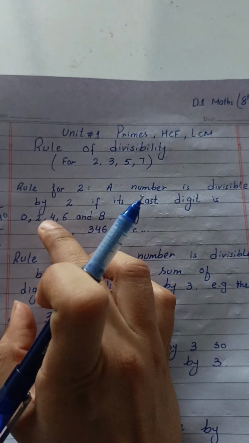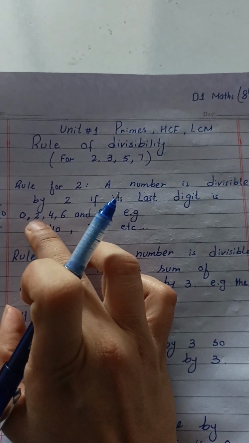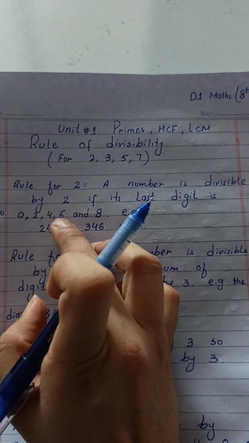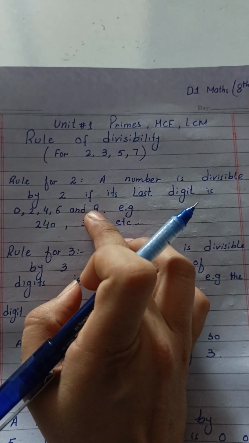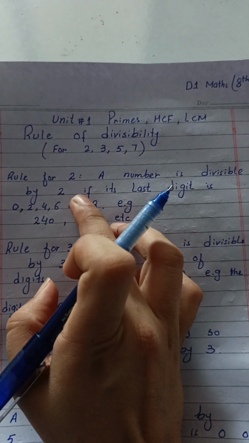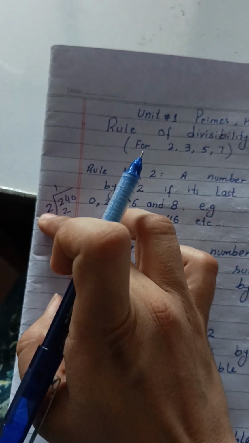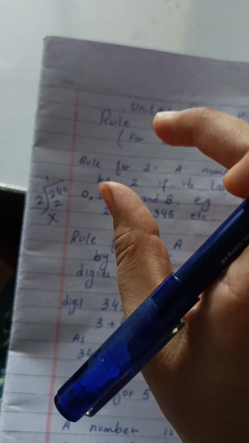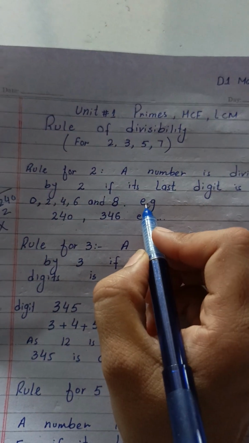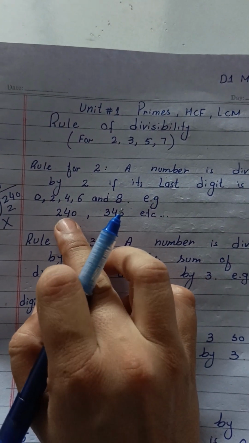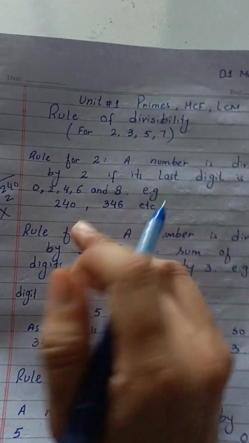If the last digit is 0, 2, 4, 6 or 8, then we say that the number is divisible by 2. So you don't need to have a long division like this. You will only check the last digit of the number. For example, 240, this is a number, and I will check the last digit.